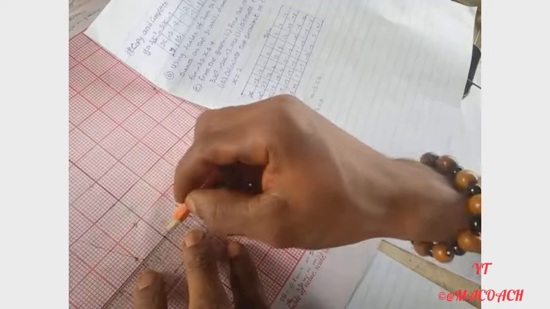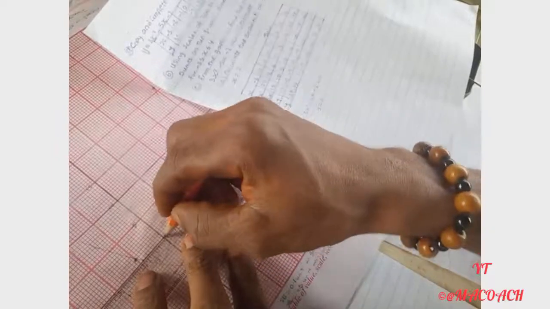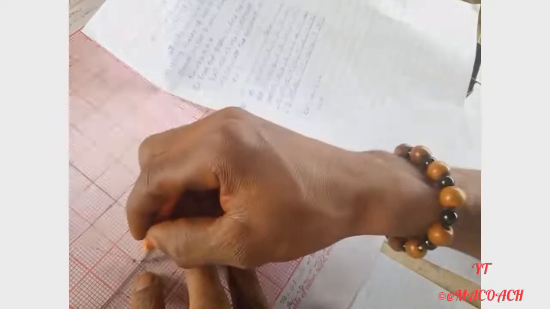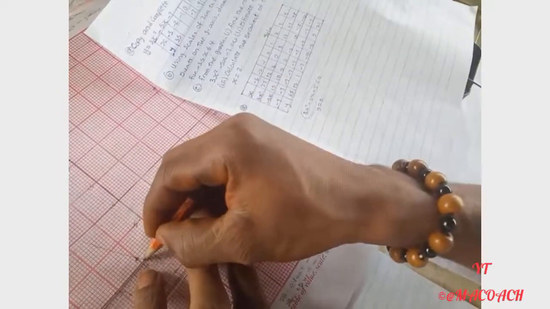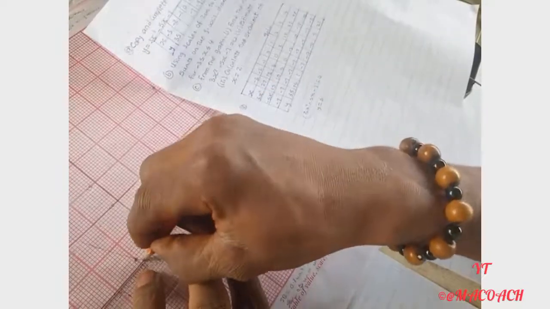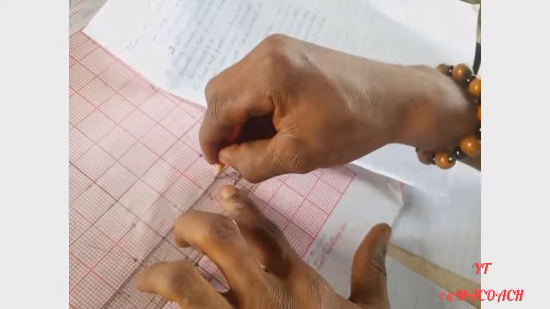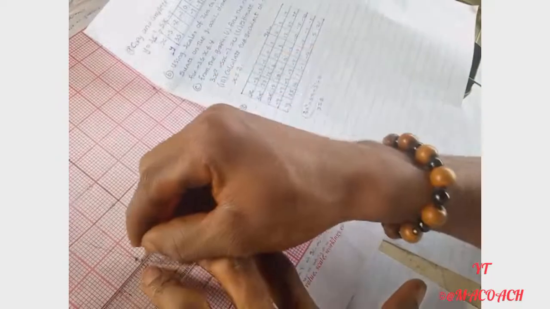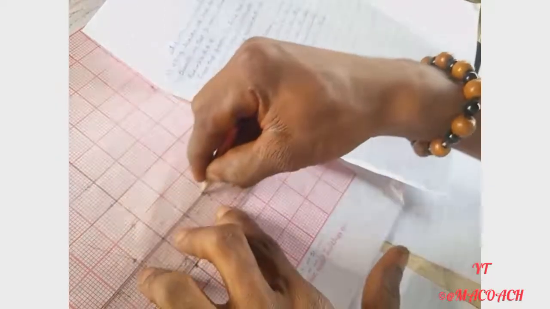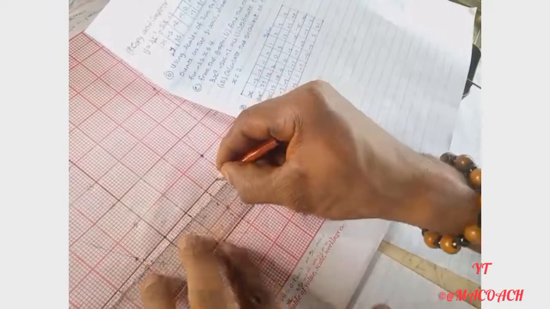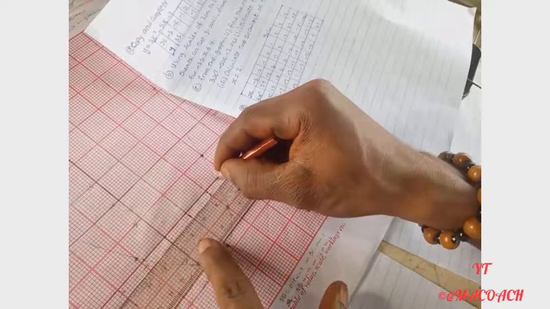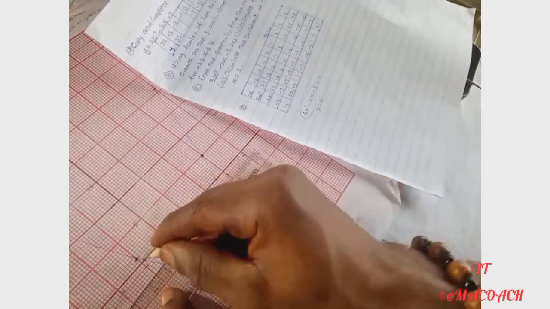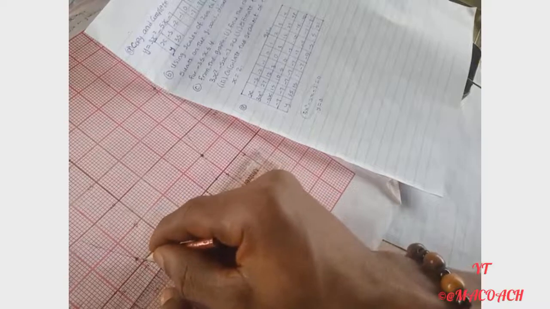So y is equal to 0 along this line. You draw a straight line here across the graph until it cuts the curve we drew. It cuts the curve at this point here, and on the other side it also cuts the curve at this point. These are our roots, where y is equal to 0.